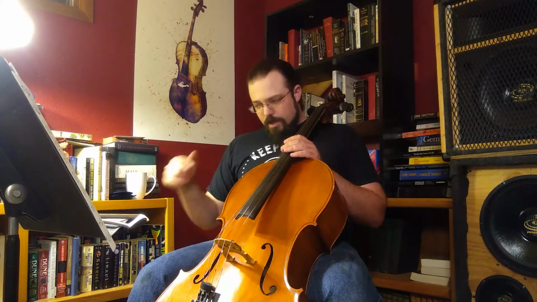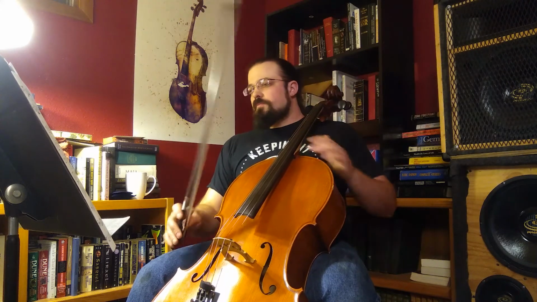And moving back to the dynamics, so I don't get completely off track. The both ends, very, very quiet, very, very loud, and then in between those is where it differs. One person's piano might be another person's mezzo forte, one person's mezzo forte might be another person's forte. It's all kind of variable in between there.